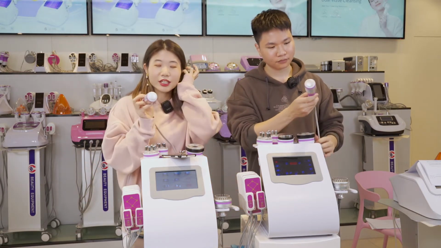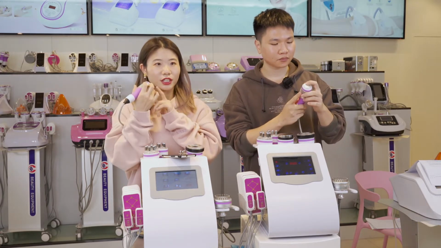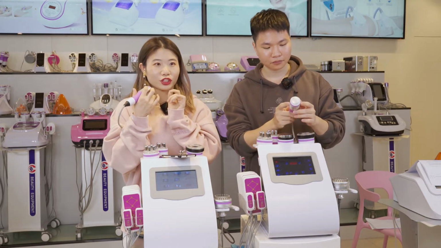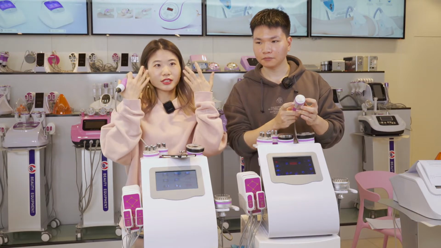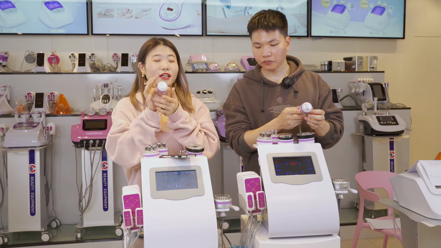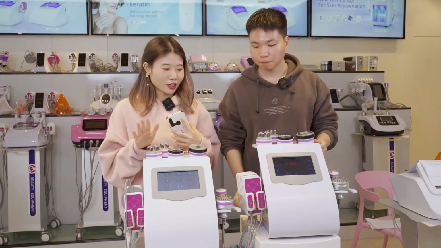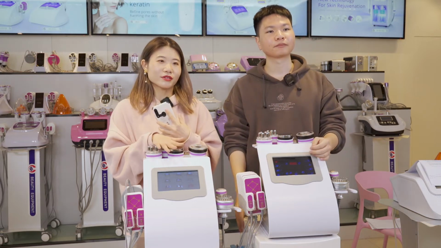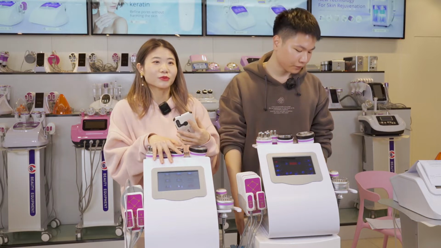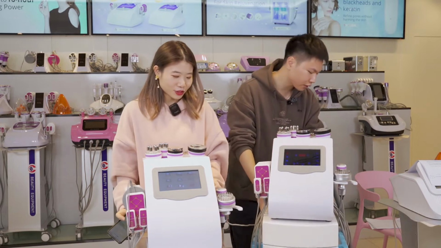And the next is the cold hammer. The cold hammer is to close your pores, so it is used on your face. You can use it after the RF treatment or the dermabrasion treatment, because when your pores are open, you need to close them to make them smaller. So this is the final treatment after your facial. Okay, so if there are no more questions about these 2 machines, we need to move to our other new machine, the bottom vacuum breast massage machine. Let's move to the next machine.